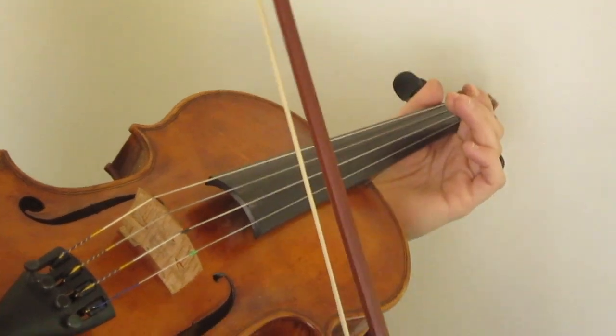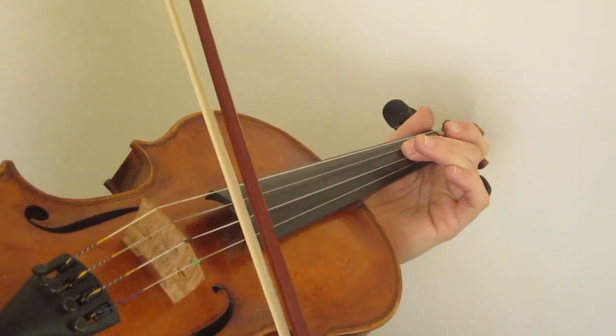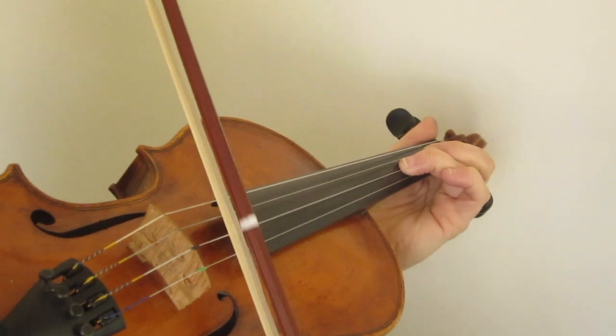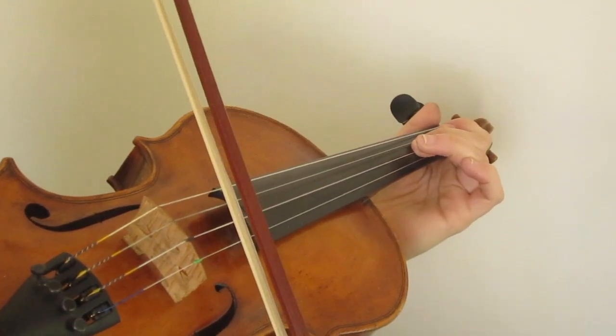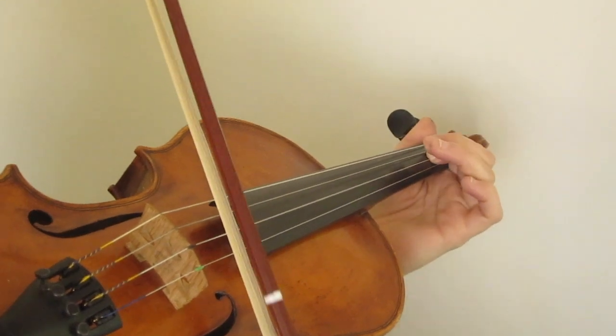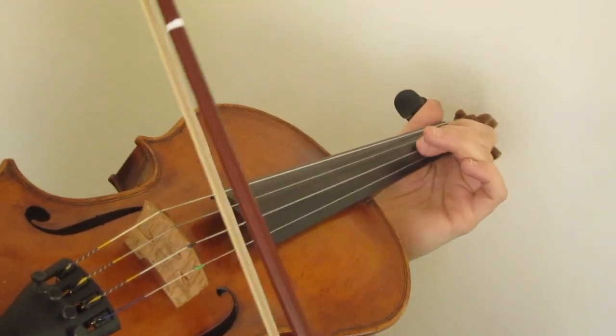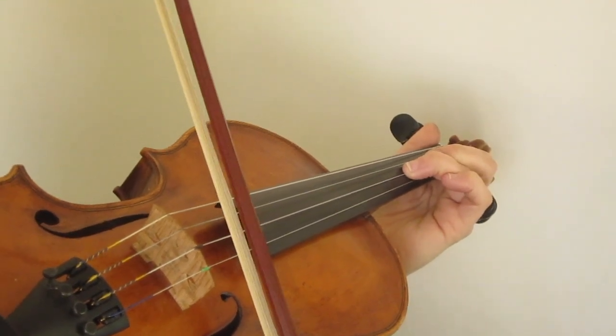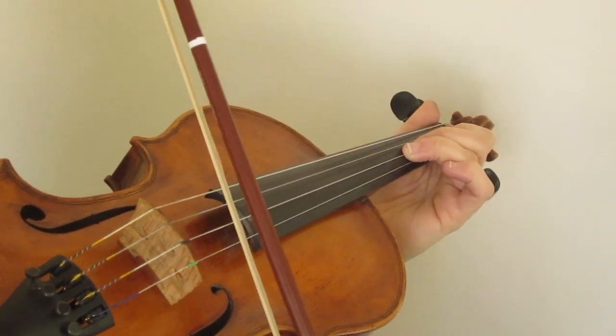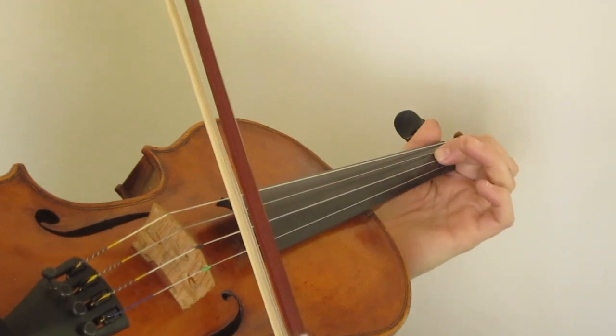From the beginning, 2 to A. D chord, 4. 1 chord. The 5 chord, E. Back to 1. 4 chord, D. And that ending, 1 chord, 5, E, and back to 1.